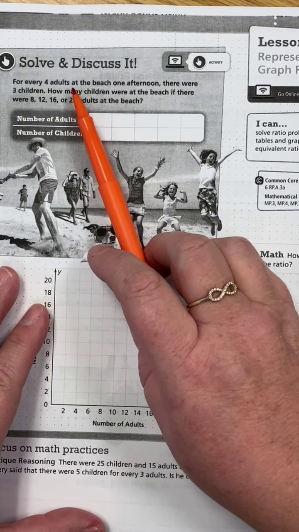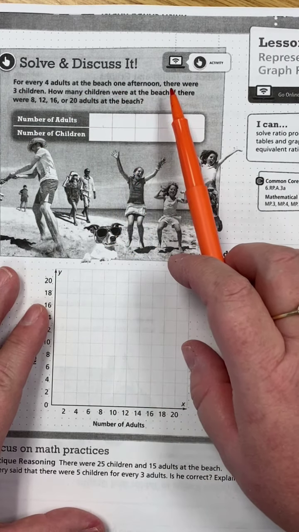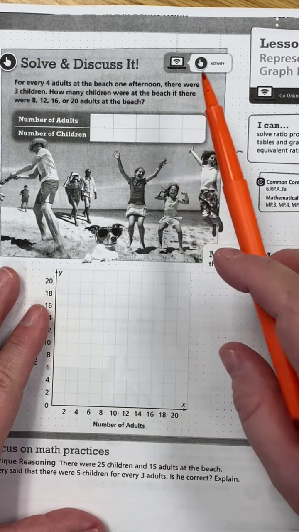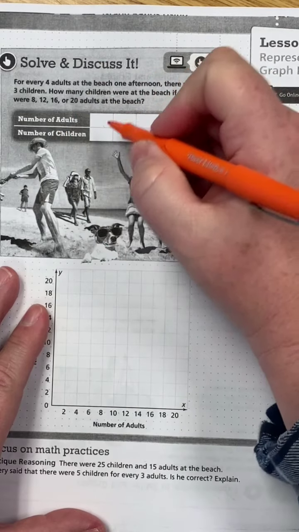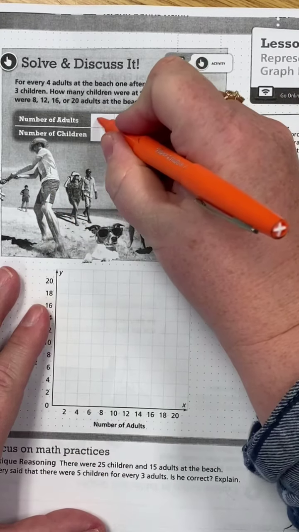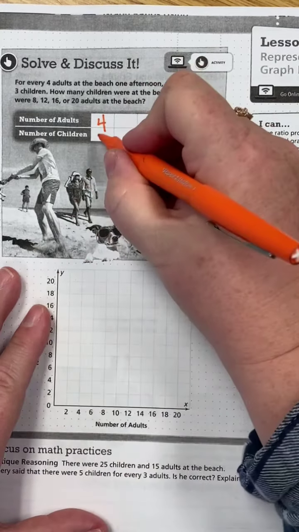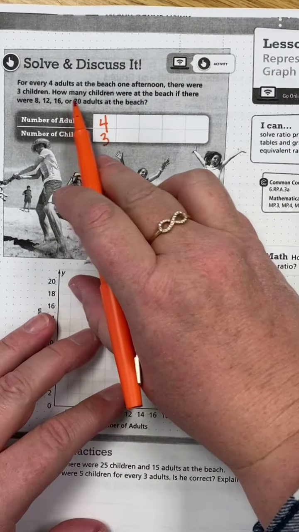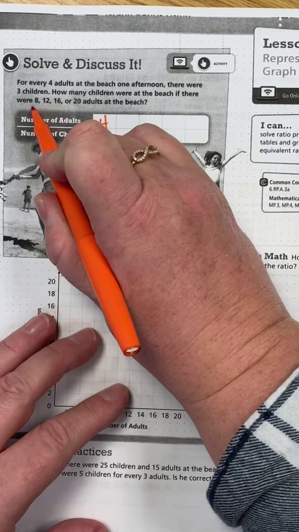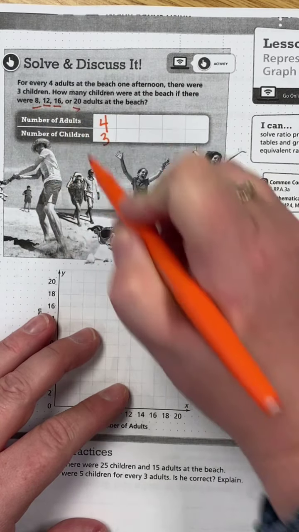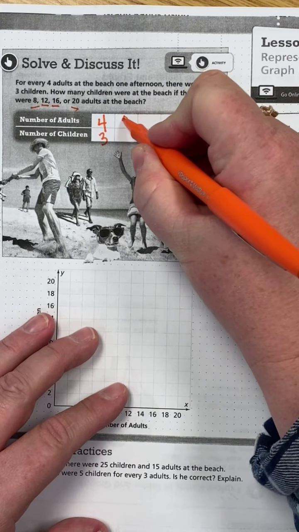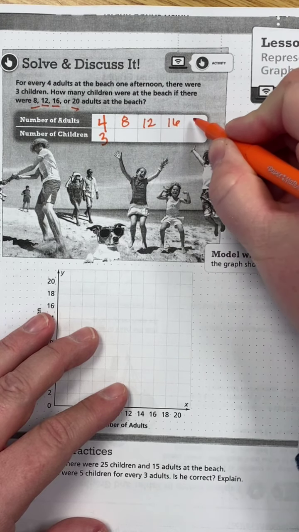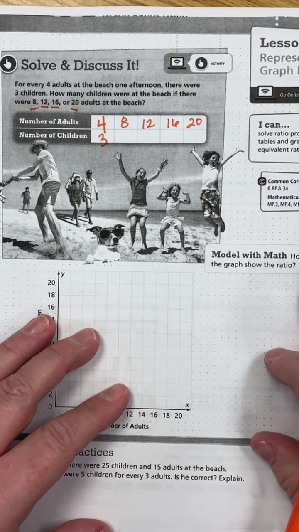For every 4 adults at the beach one afternoon, there were 3 children. How many children were at the beach? So we know that for every 4 adults, there were 3 children. And so now they want us to find how many children were at the beach if there were 8, 12, 16, and 20 adults. So boy, this is so nice and neat. They gave us this table, and look at that. It's exactly what we need.